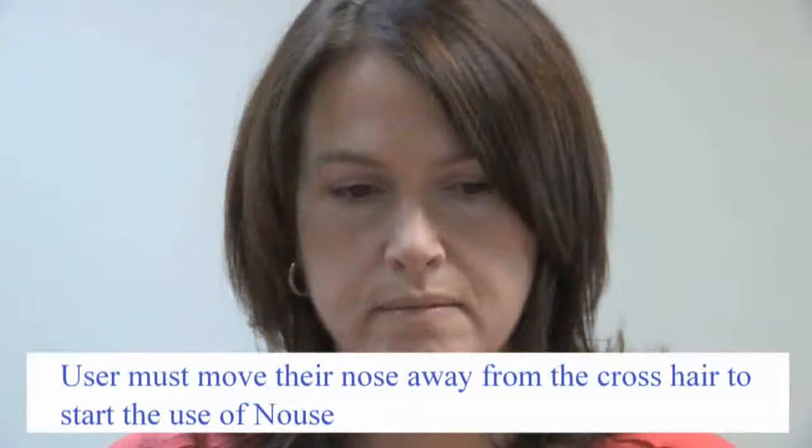Once the countdown is complete, the user must move their nose away from the crosshair to start the use of Nouse. If the user's nose remains still, then the countdown restarts. This calibration process only takes a few seconds.